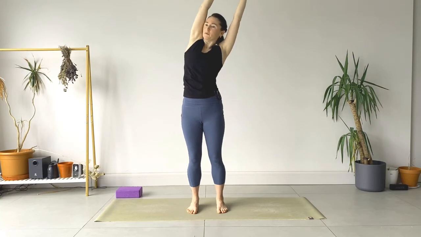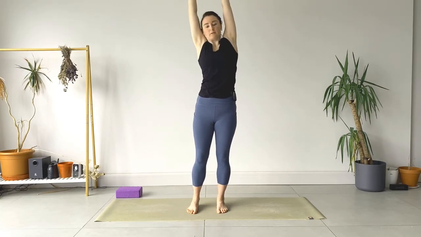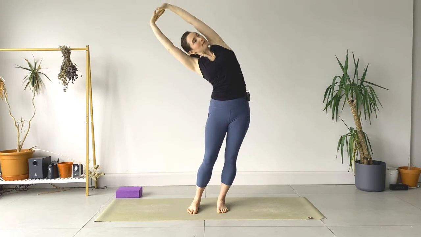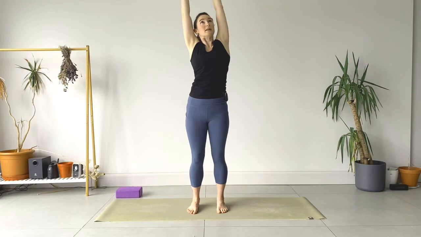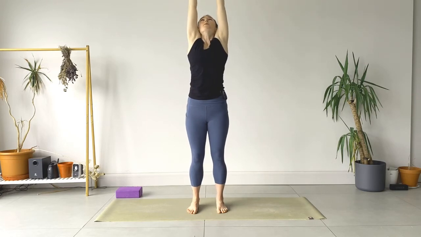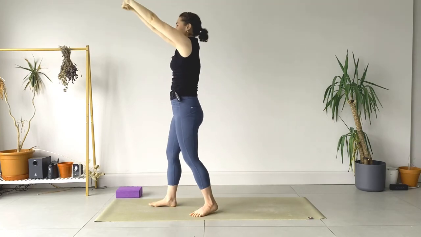Inhale, come back up through to center. Lift the left ribs, tipping over to the right. Leaning to the right. Inhale, come back through to center. Press up once again, reaching through both sides of the body, lifting the shoulders past the ears. And then exhale, bring the hands out in front once again.